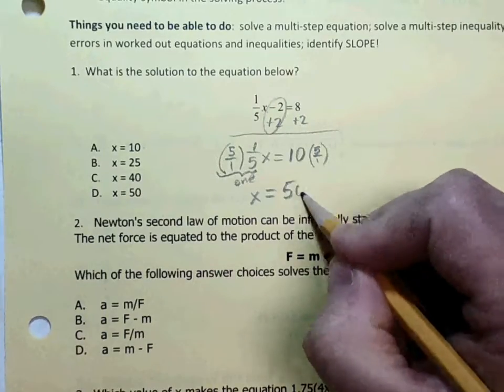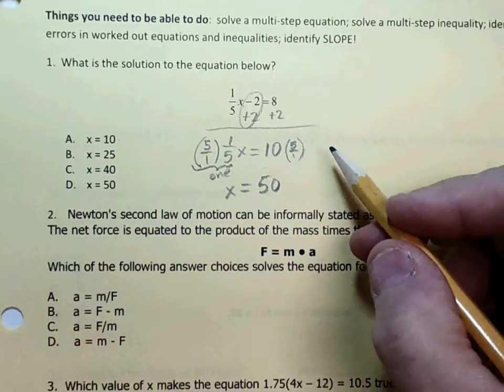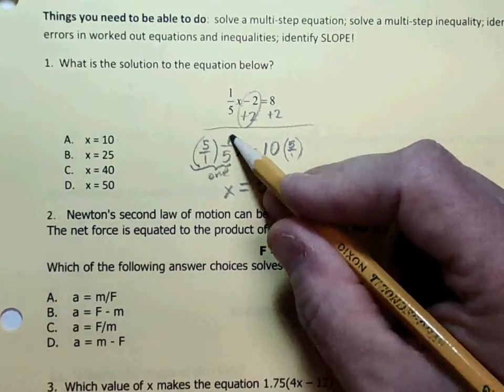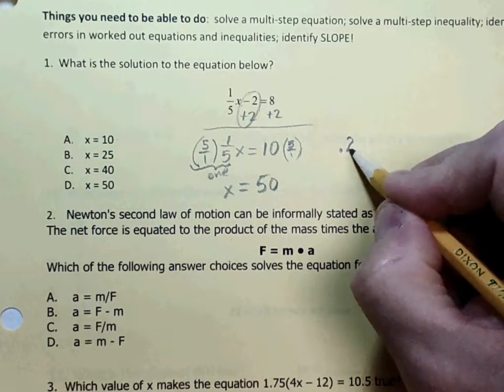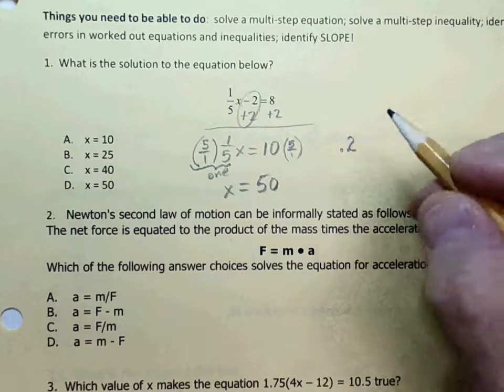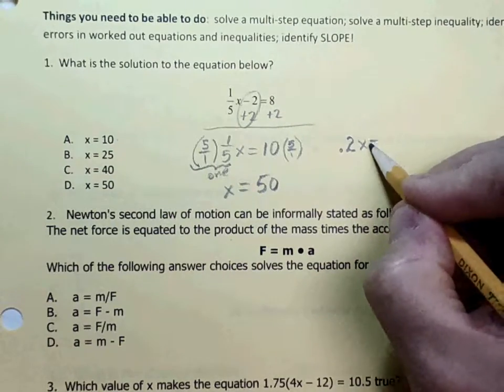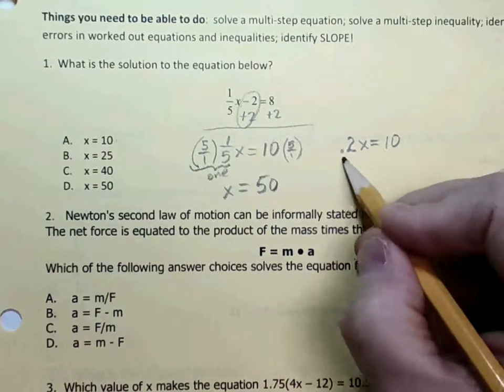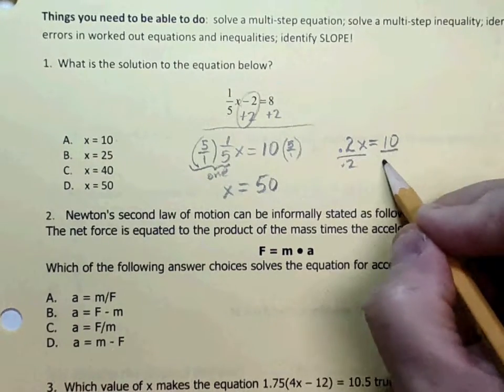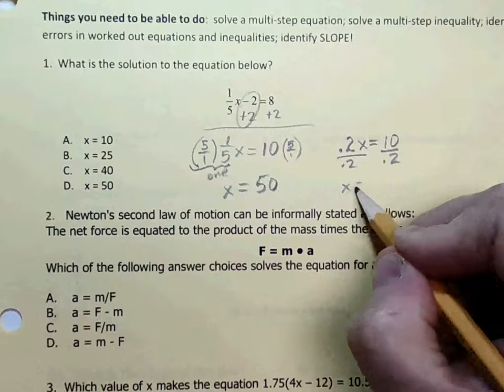The other way you could do this problem is that you could take the 1/5, that becomes a nice decimal. It's not long, it doesn't repeat, and we can go with decimals. If this looks better for you, you can divide both sides by 0.2, and you still get 50.